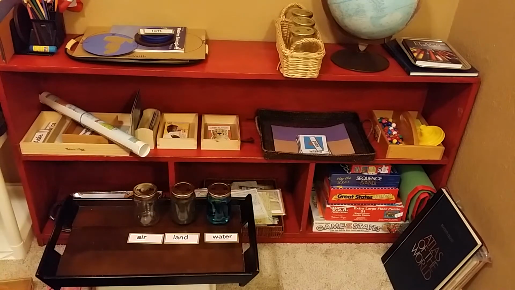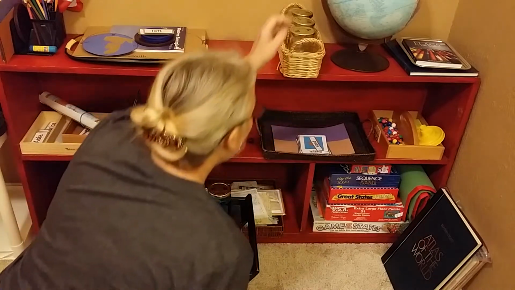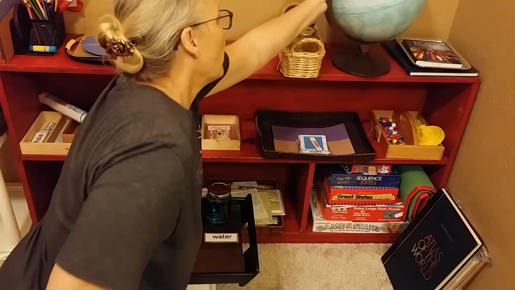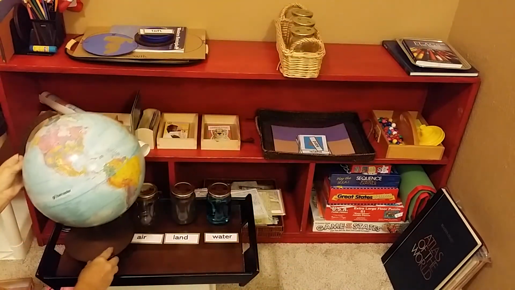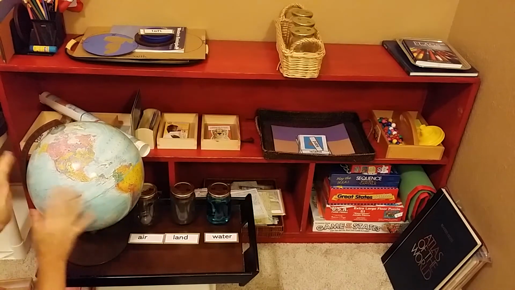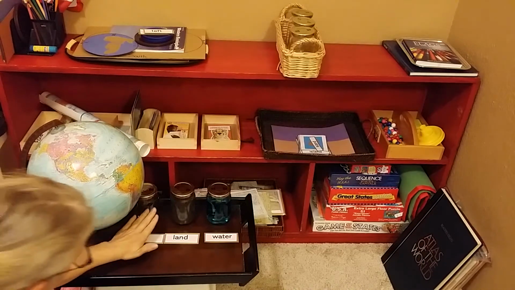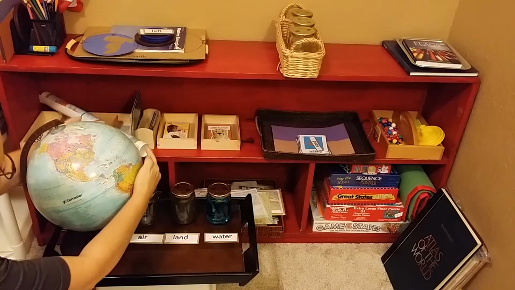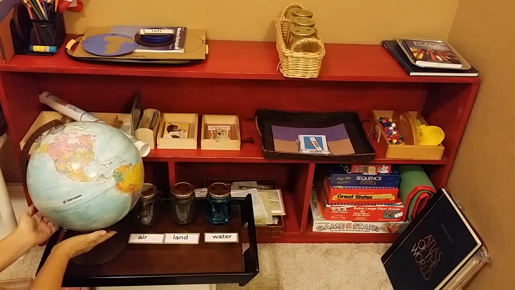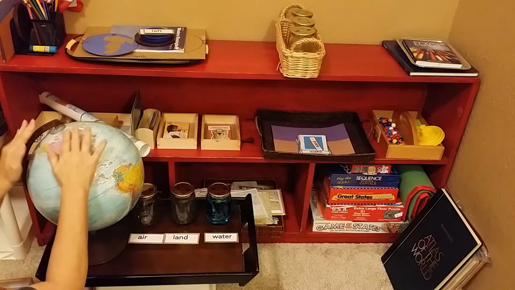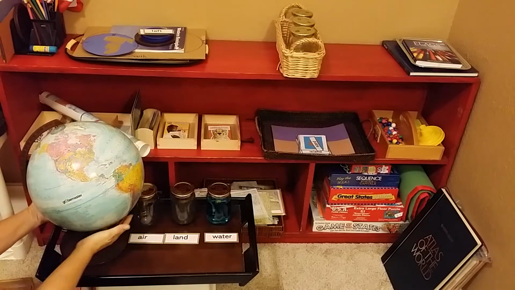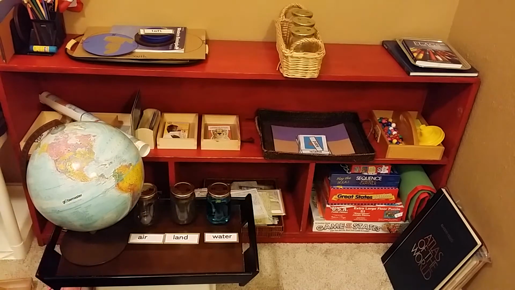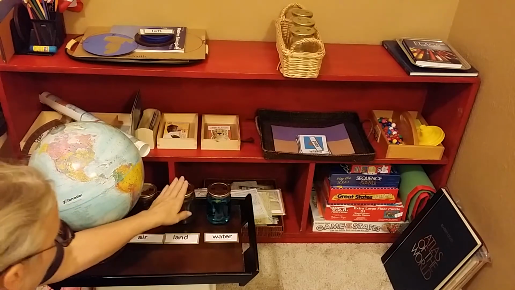I'm going to show you where those are on the earth using our globe. So this is where you're going to teach where it is. So air is all around the earth. All over. It's a thin layer all over the earth. That's where the air is. That's where clouds are, in the air.